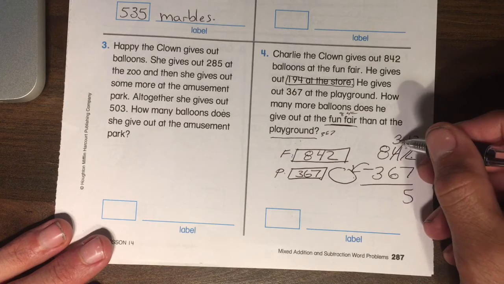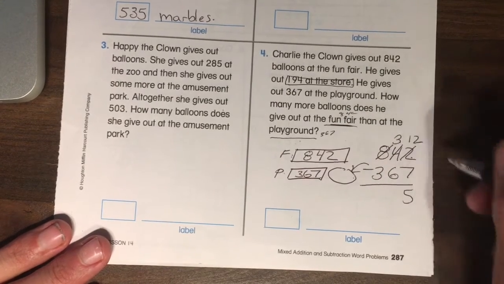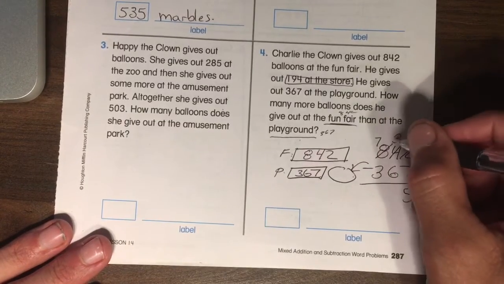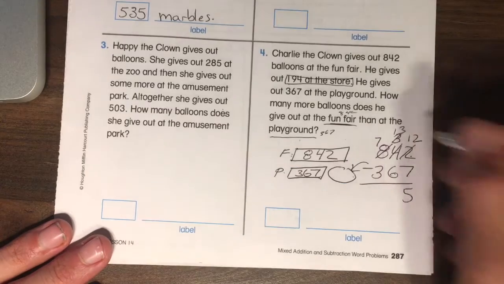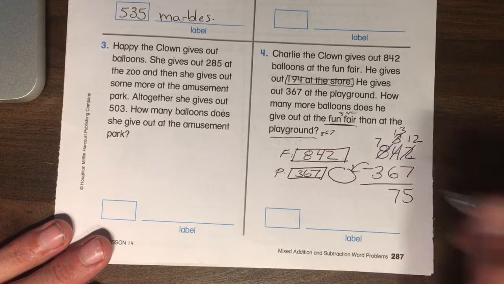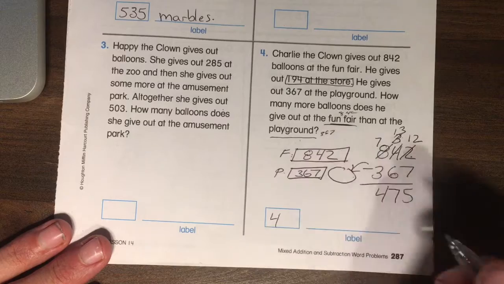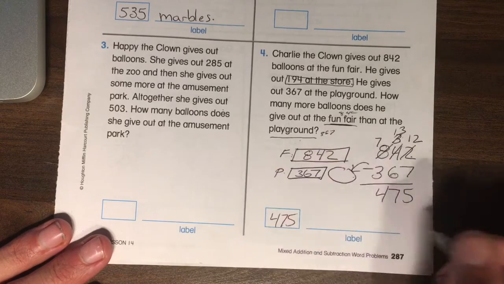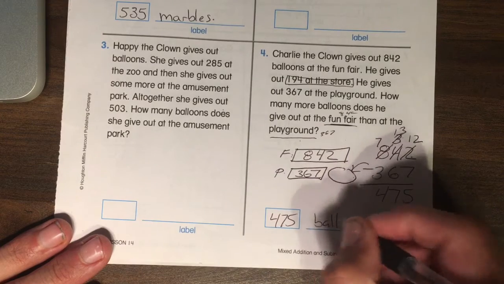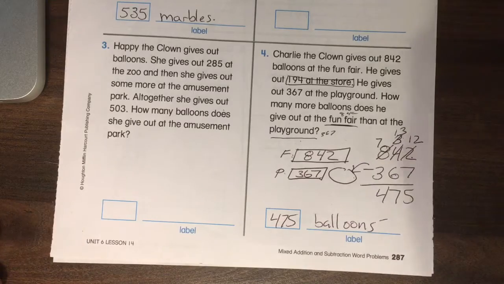6 taken away from 3, I cannot do, so I go next door again to get 10 more. In this case, 10 tens from 100 gives me 7 hundreds. 10 plus the 3 there is going to be 13 tens. 13 take away 6 is 7. 7 take away 3 is 4. My answer is 475. And we're talking about balloons. So go ahead and pause now and come back and check your answers.